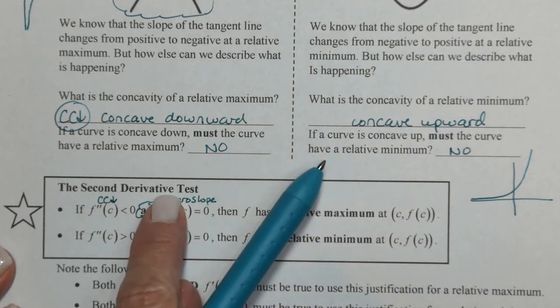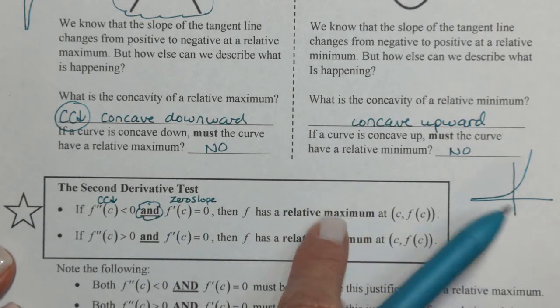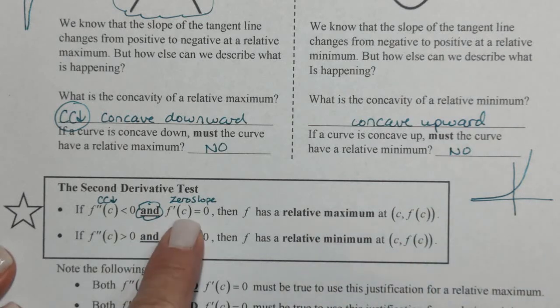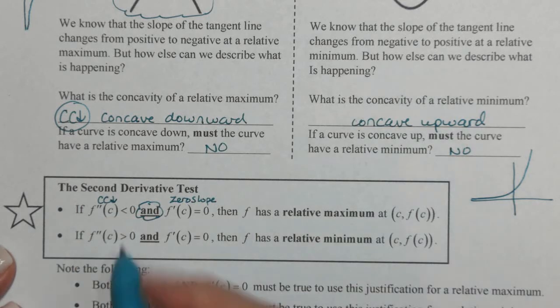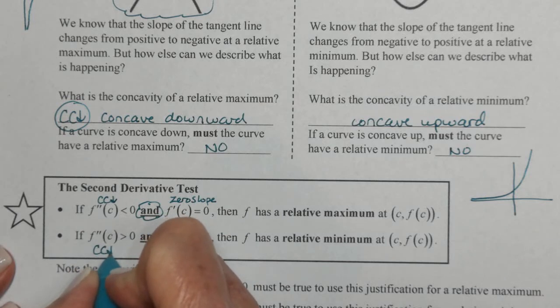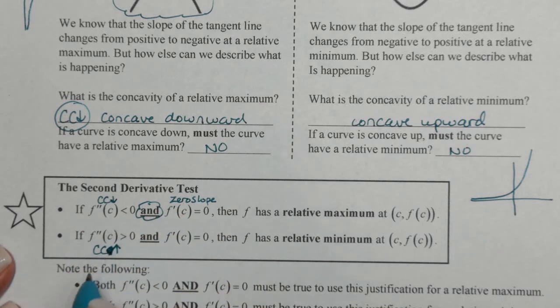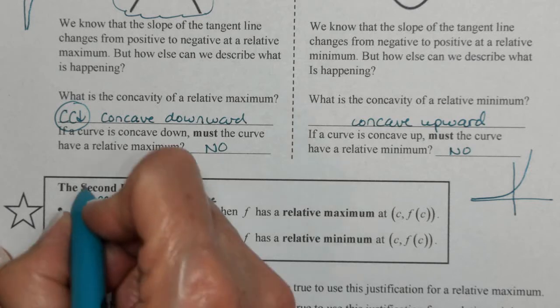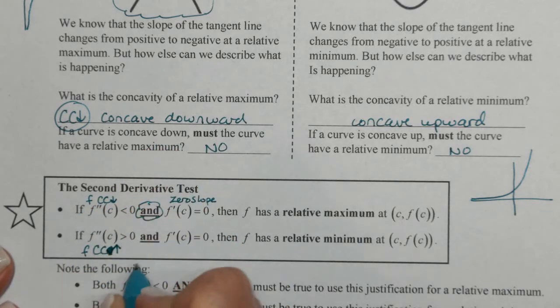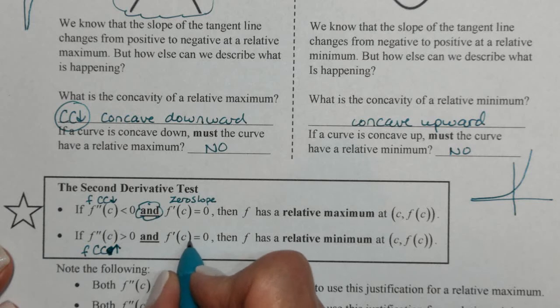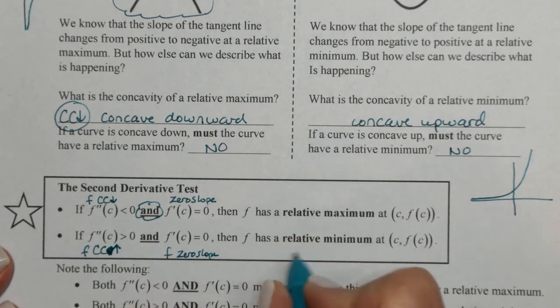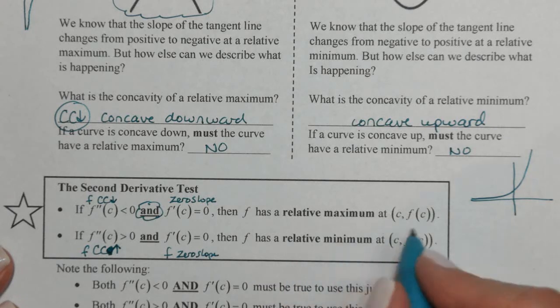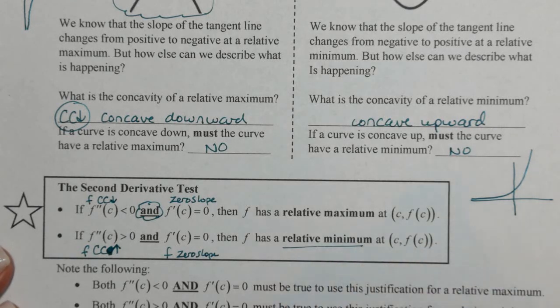So the second derivative test says, yes, it's another way to find the relative max, but two things have to be true. The first derivative has to be 0, and the second derivative has to be negative. Similarly, if f double prime is positive, so f is concave up, and f prime is 0, so f has a 0 slope, then f must have a relative minimum at that point.